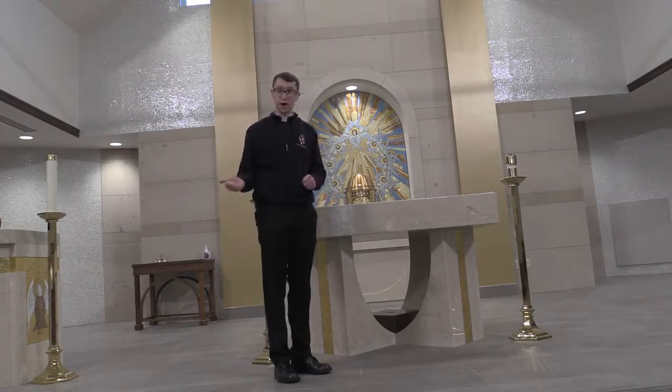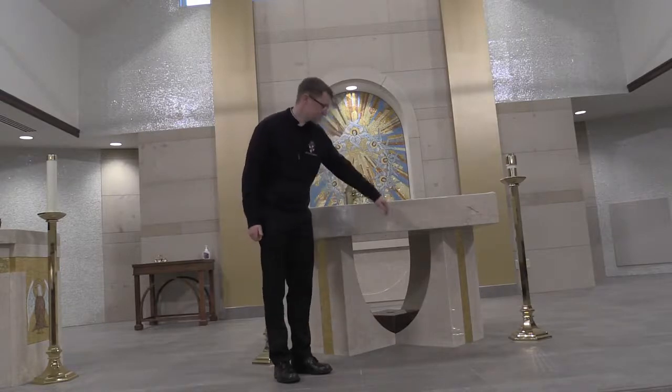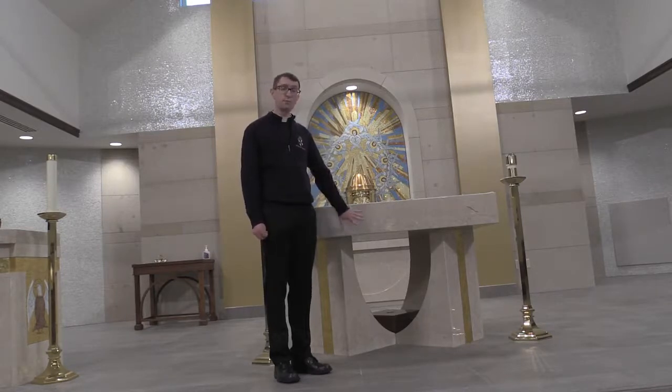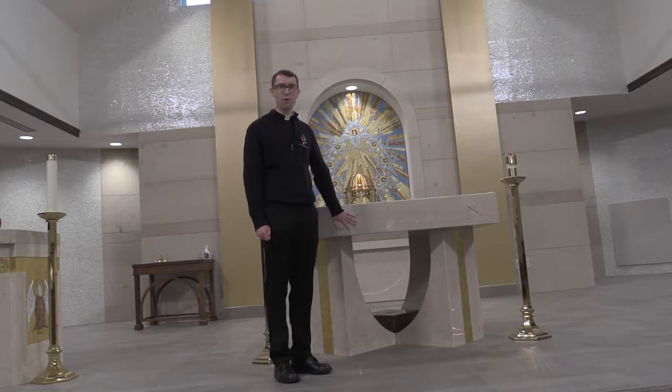Between the mosaics that were on the ambo, the mosaic work that's done on the altar, and then the stone that the altar is made of, we can tell this is a very valuable and a very important piece of furniture, right? This is made of marble, and if your parents were to decorate their house all in marble, it would cost millions and millions and millions of dollars.